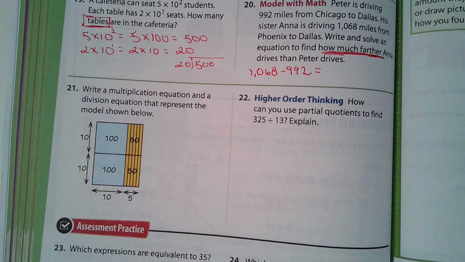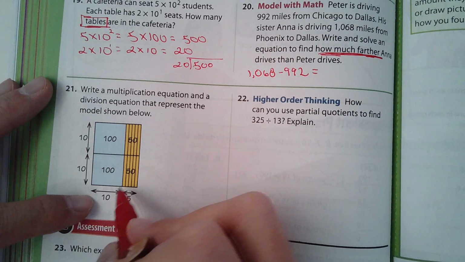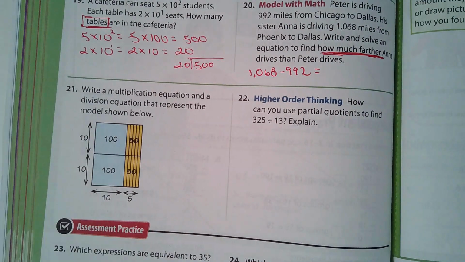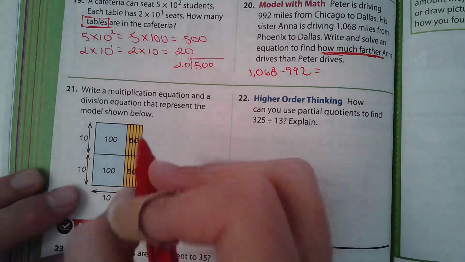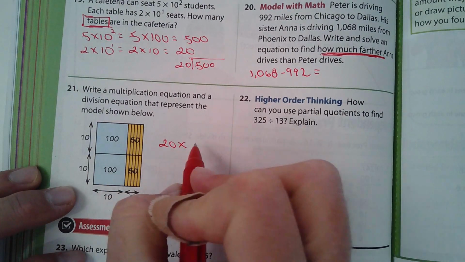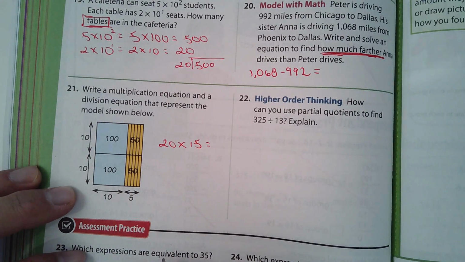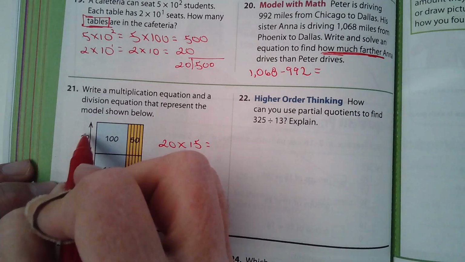All right. Number 21. Let's see here. It says write a multiplication equation and a division equation that represents the model shown. Well, I'm going to do this one, help you out here. This could be 20 times 15 equals something. So here's the 20.